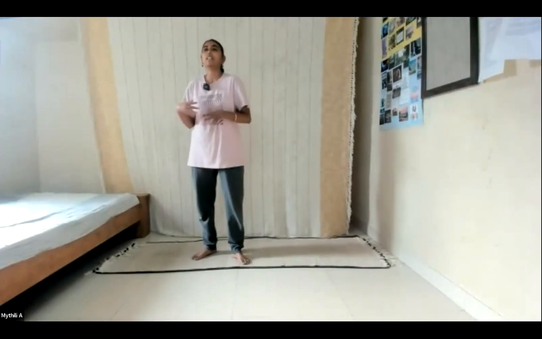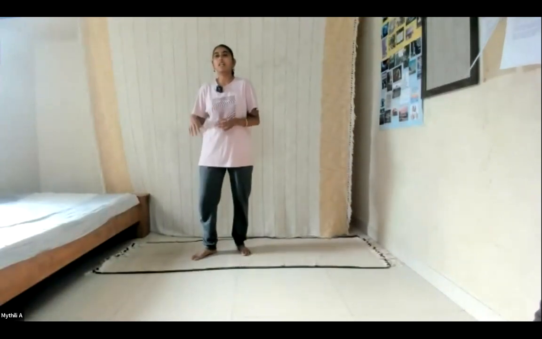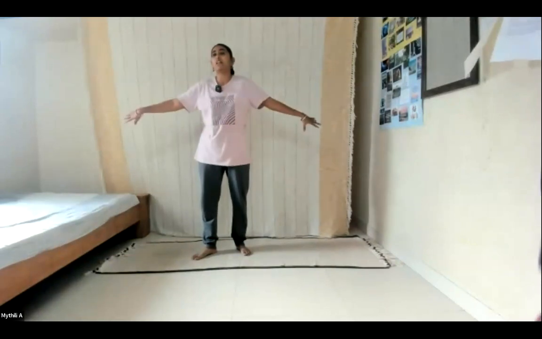Everyone is doing the asana nicely. You are doing the asana nicely, but I am not that flexible. See, observe, my leg is not straight. Observe, I cannot bend my hip that much. Like that, they will be asking, I cannot stretch my leg.